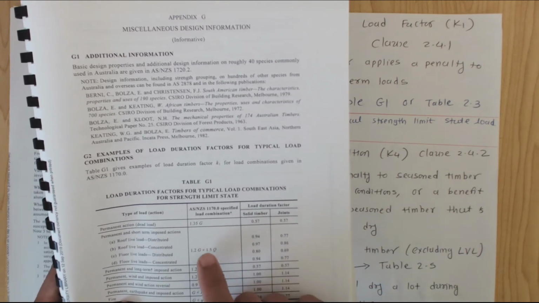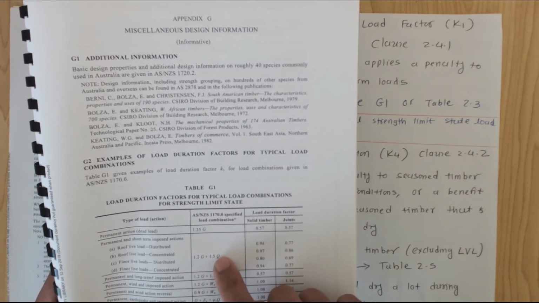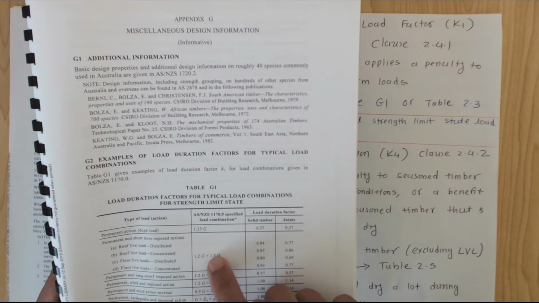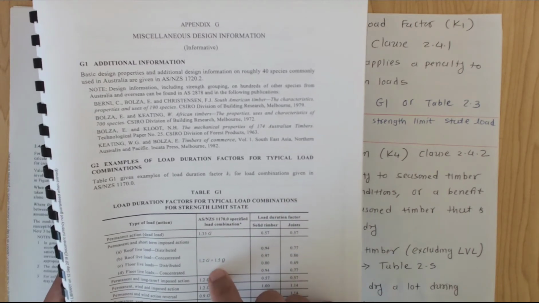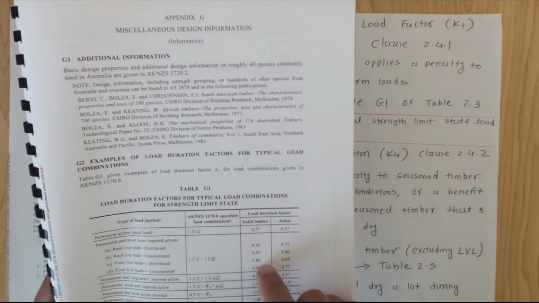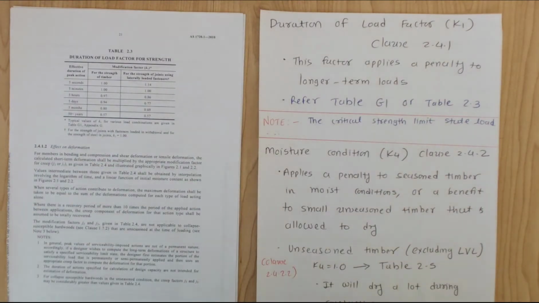It's not always the case that the highest load will govern your design. It could be governed by 1.35G, because although this load is less than this one, this factor is less than this factor, so this may govern your design. So you need to check all the load cases in that case, which is the K1.